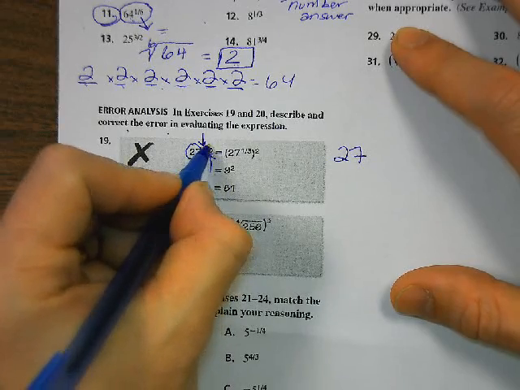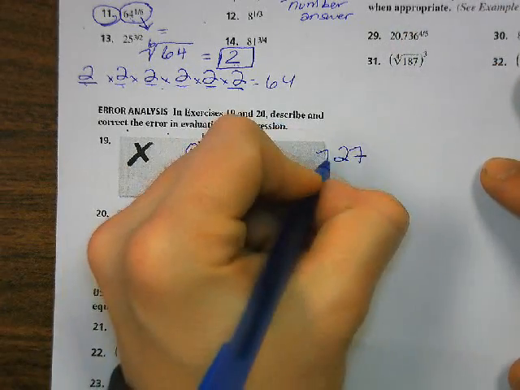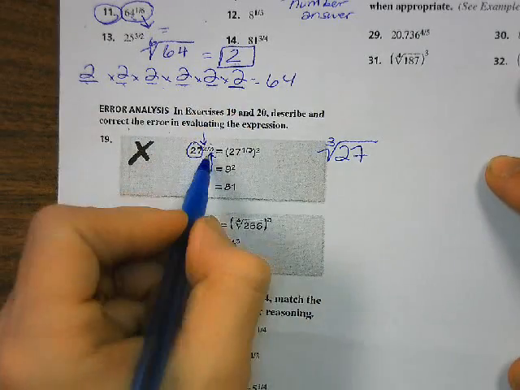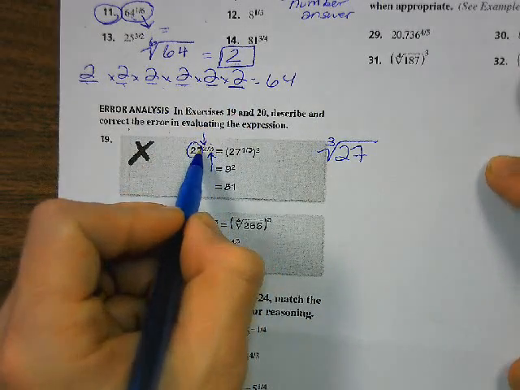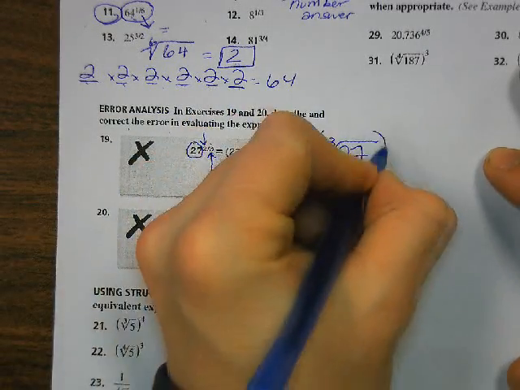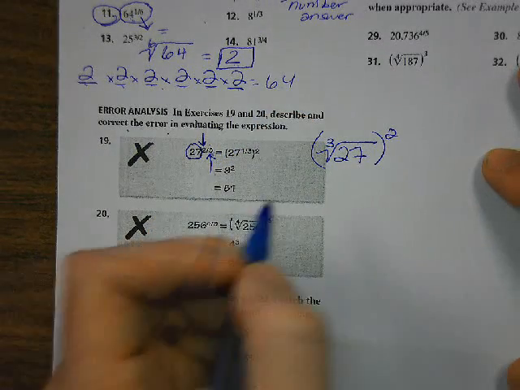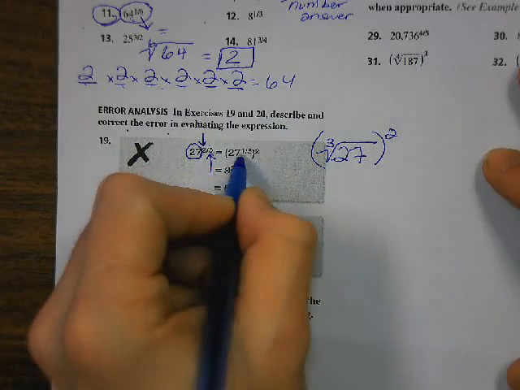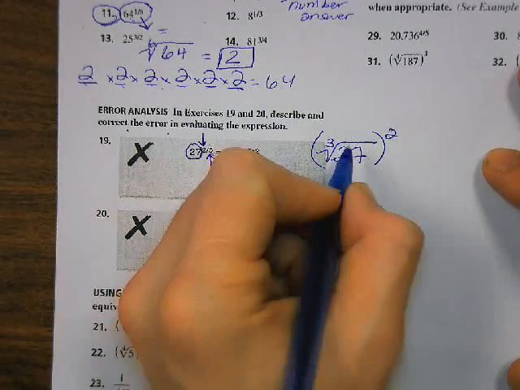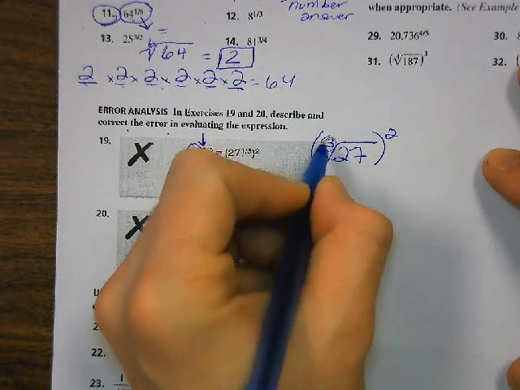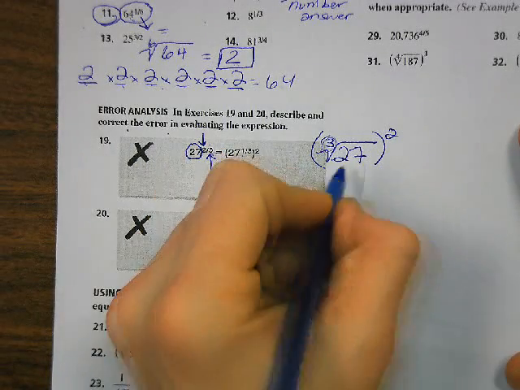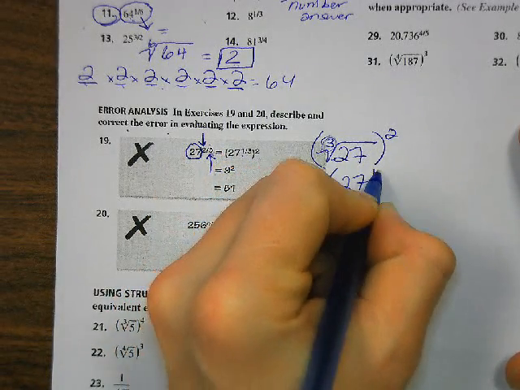So 3 is the root, and 2 is the exponent part. It's in the numerator position. It's the exponent part. So like this. If we wanted to take this to match the line here, we could say, okay, what is this expression? And that would be 27 to the 1/3 power squared. So we've got a match here.